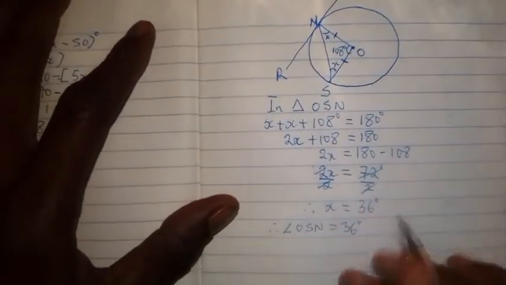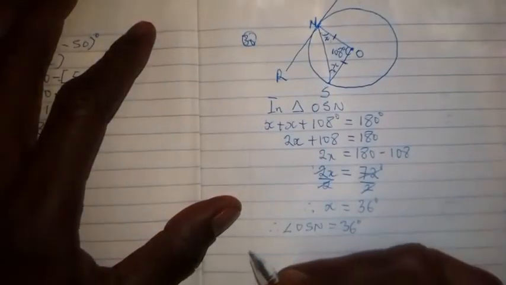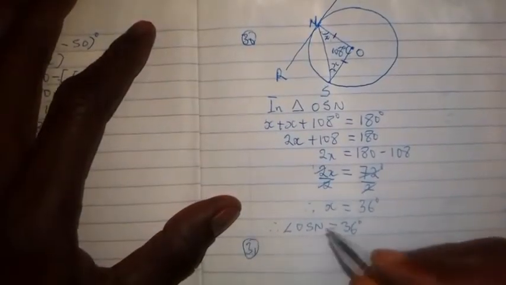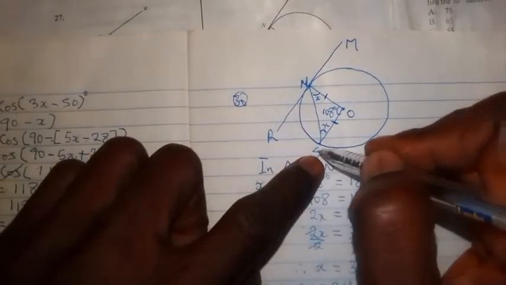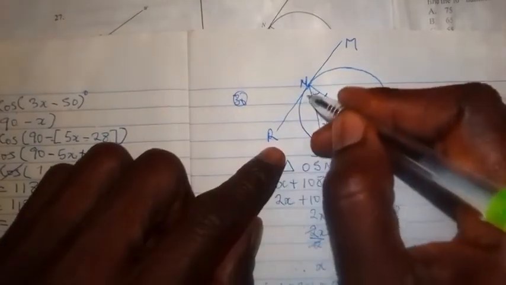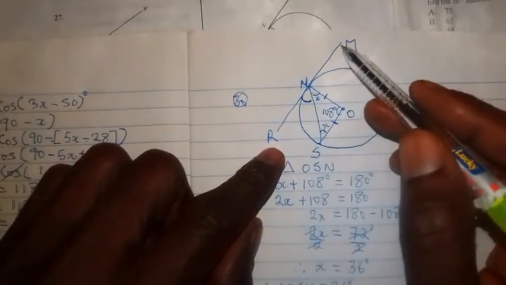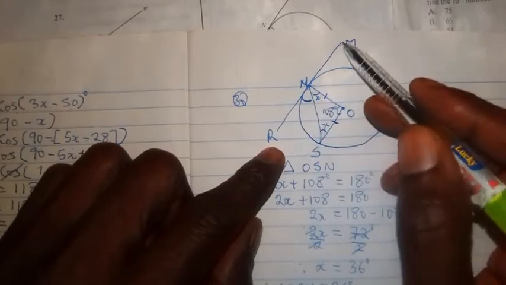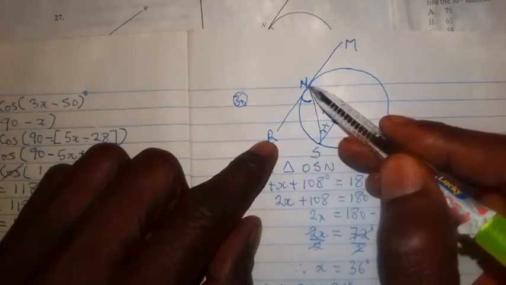Now let's get back to the diagram. We are looking for angle SNR. Don't forget, this is question 30, then we are now in question 31. So we are looking for angle SNR. So where is our angle SNR? This is our angle S, N, and R. So which is this part we are looking for? Now we are going to use the property of a tangent to a circle. We know that MR is the tangent to the circle at point N.